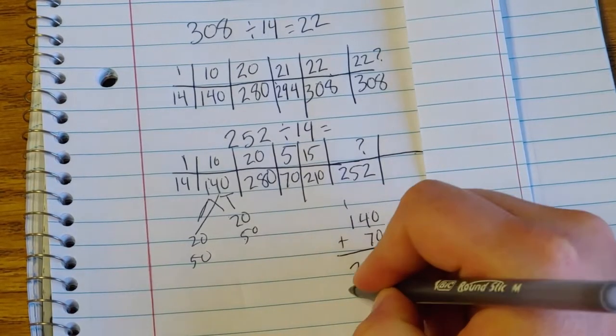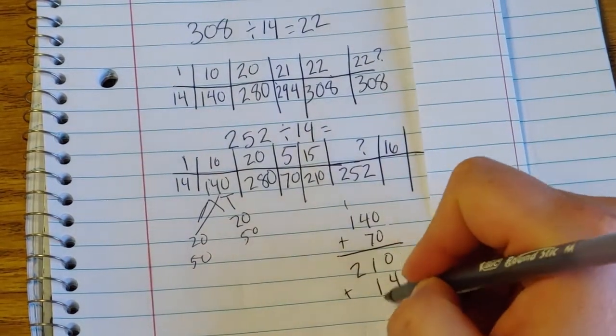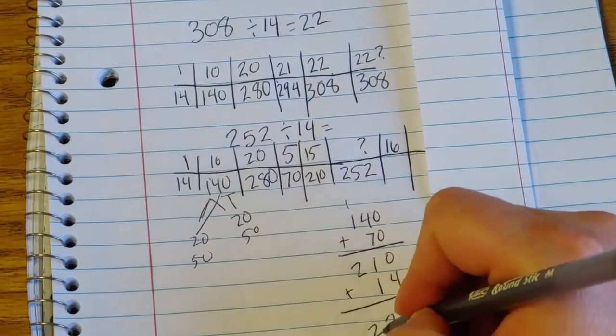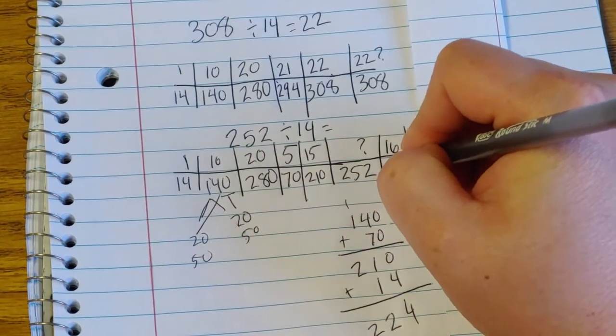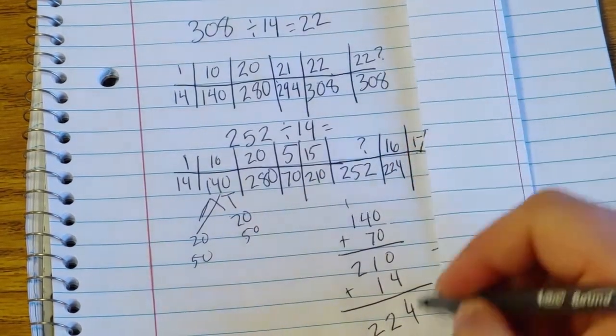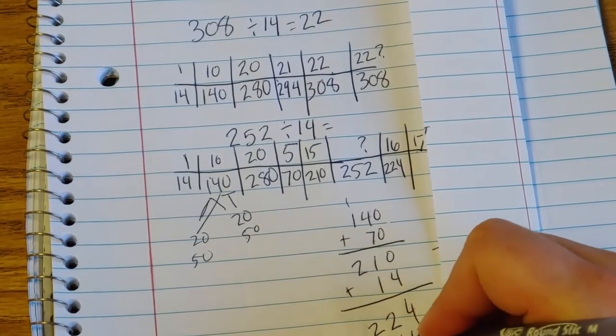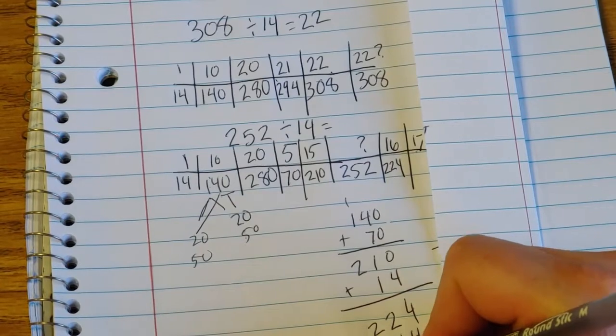So if we add another 14, that puts us at 16 groups. 4, 2, and 2. All right, I'm going to go with 17. Let's add another one. 8, 2 is 3, 2.